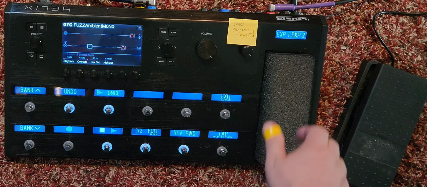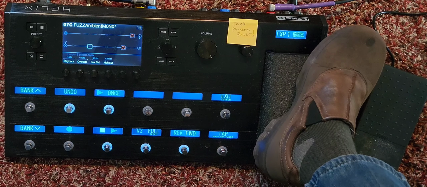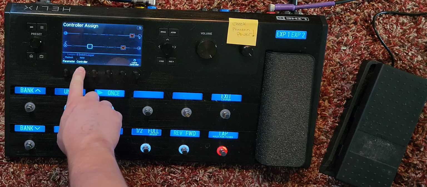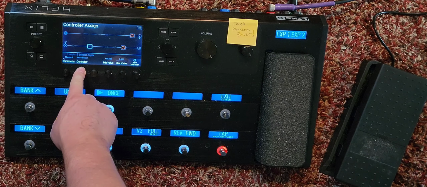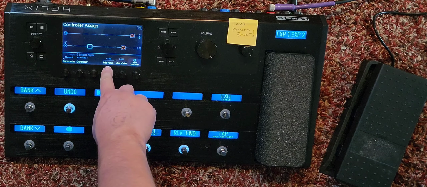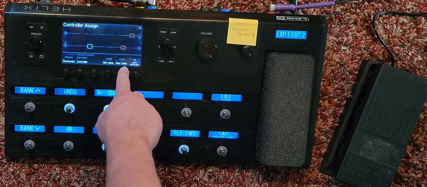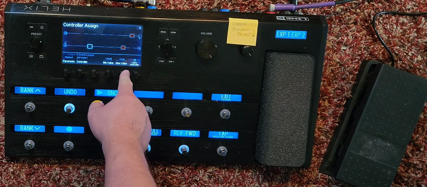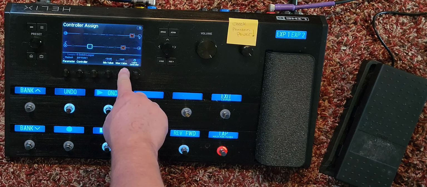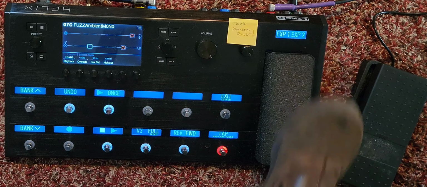Let's see. Now I'm in expression pedal 1. Expression pedal 1. And I go, let's see. My max value with the pedal all the way up is going to be 1.5. And then the minimum value, I'm going to pull it way down. Okay, so I'm max.